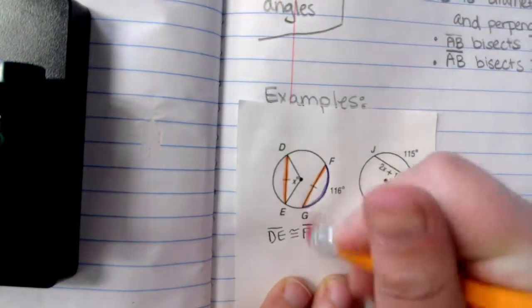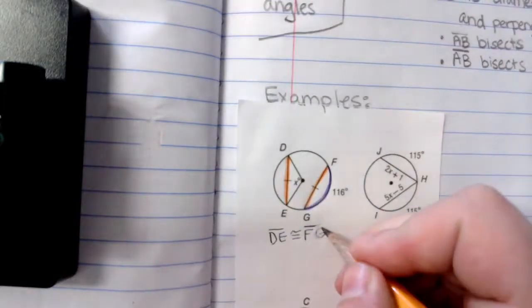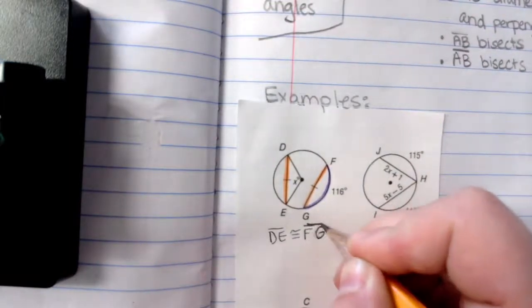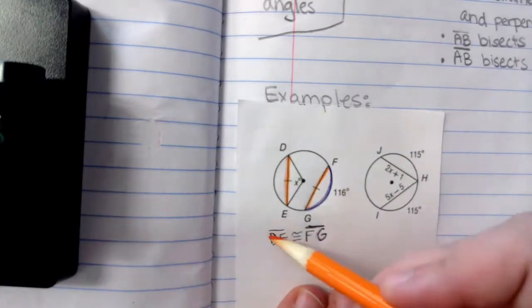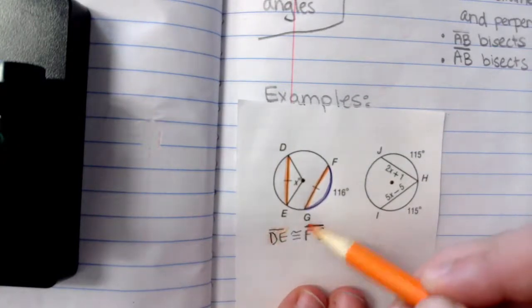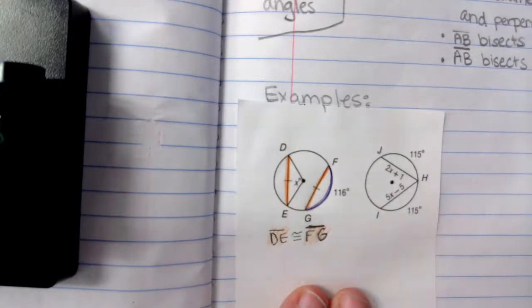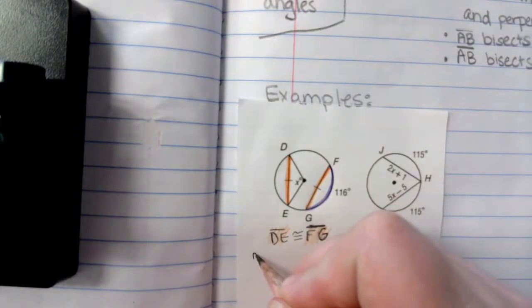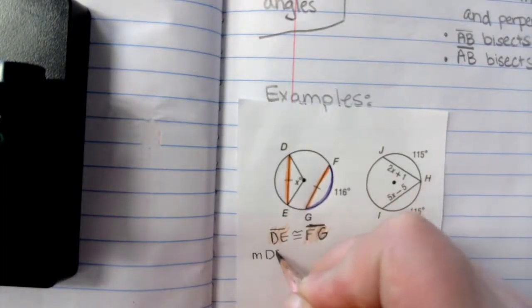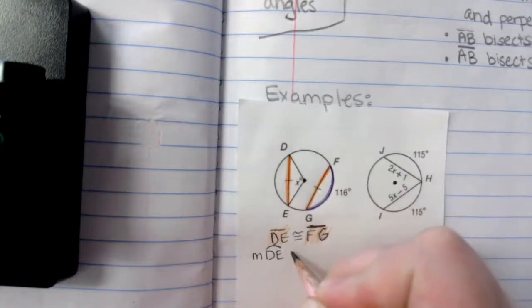Is that 116 is talking about that angle going towards the center. So if I draw an angle from F to the middle and G to the middle, that angle in the middle there is really 116 degrees. That's just what it means. That's what this 116 means. It means if we drew an angle, that would be the angle.